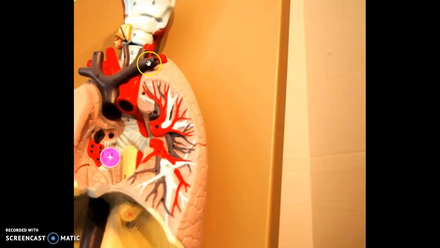And again, you can clearly see subclavians, jugular vein, carotid artery, brachiocephalic veins, 1 brachiocephalic artery. So that is our model. Thank you.